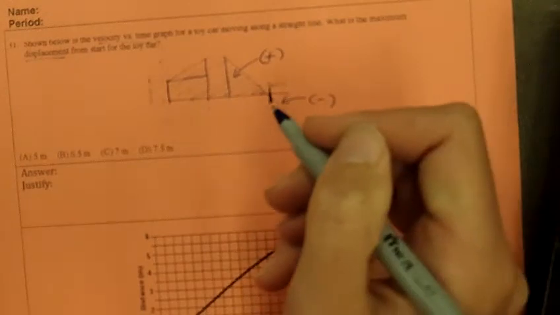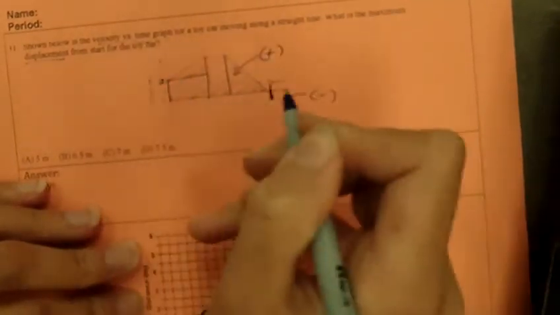Okay, so I'm going to go ahead and find these areas. I have the numbers 2, 1, 2, and 4. This first rectangle, it's base times height, so the area is 2, which is 1 times 2.